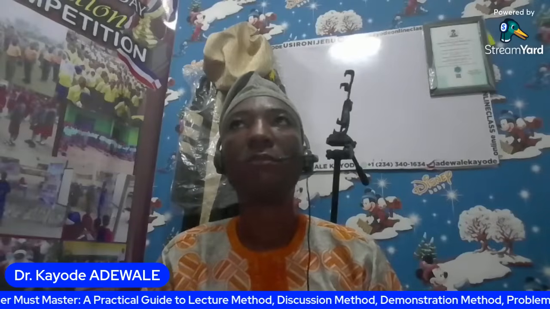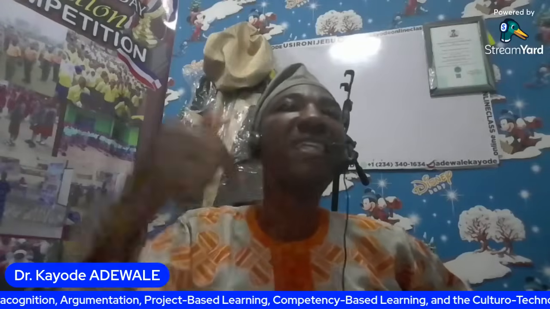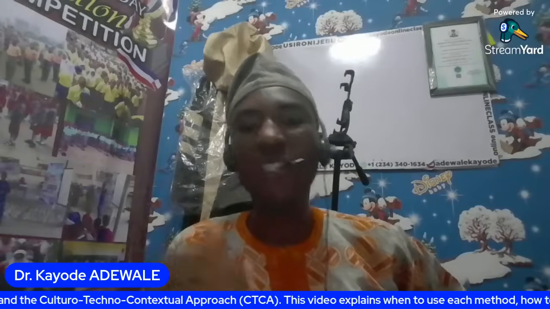Maybe you put a molding block on a position, and the following day you make a mark around the block. In the following class, you come back and ask them, did this block move away from here? They said no. So can someone push this block now? When you push, they will say, okay, what happened when somebody said that block remained in that position until you asked somebody to push the block away? So a guided discovery method is where a teacher guides learners to discover a principle or concept by themselves.